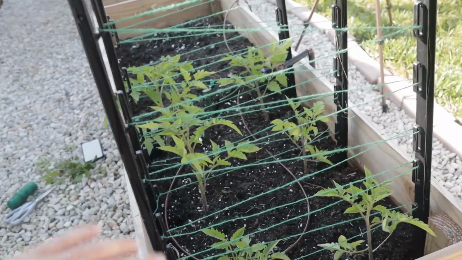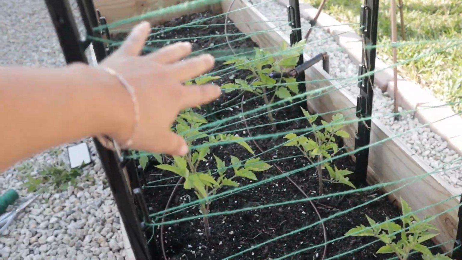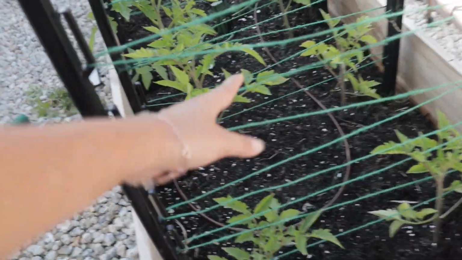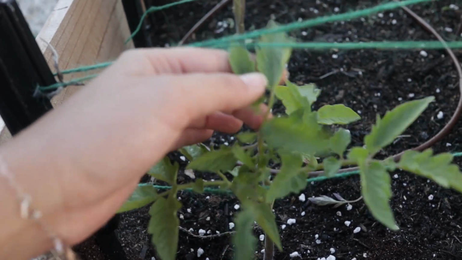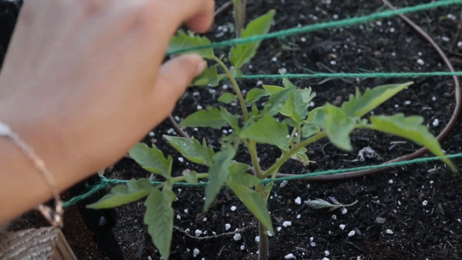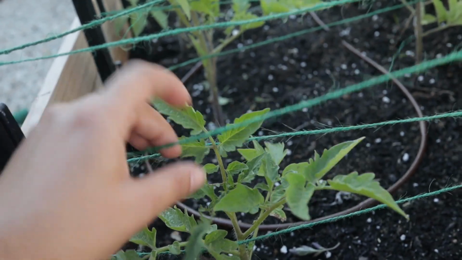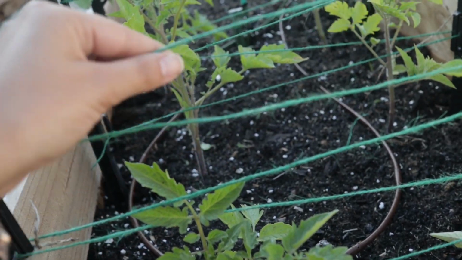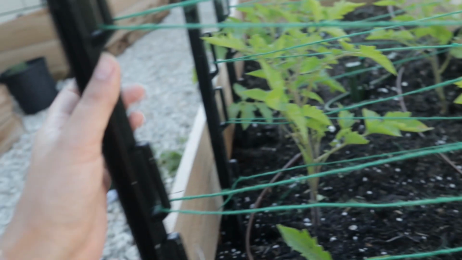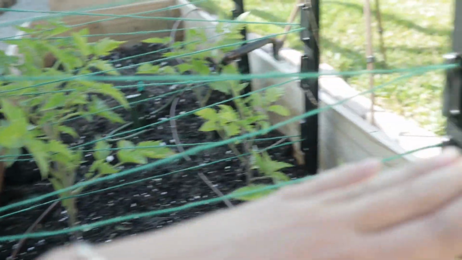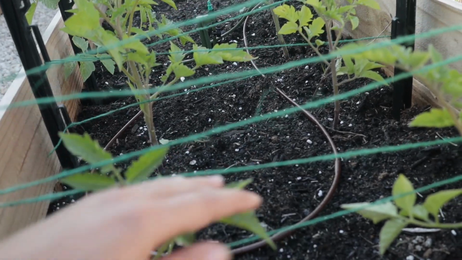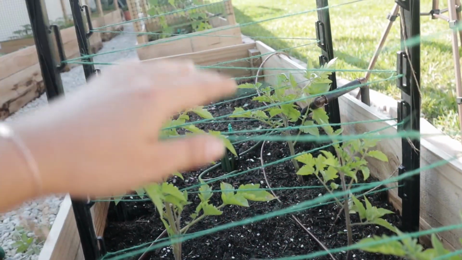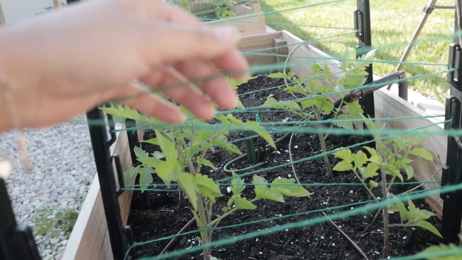Alright, so as you can see, this is the Florida weave. You get all of these little strings here, and as the tomatoes grow, you will just continue weaving them in and out between these little strings. You want to make sure that this isn't too tight, because then these things will definitely cave themselves in and end up like a little triangle here. But at the same time, you want to make sure that they're not super loose either, because that defeats the purpose of the trellis.